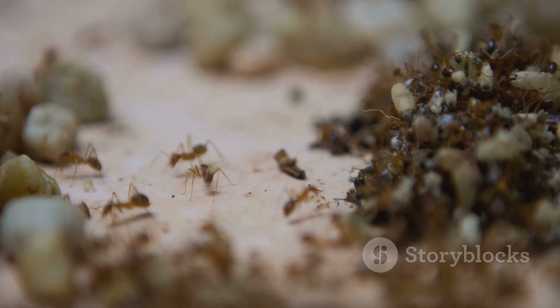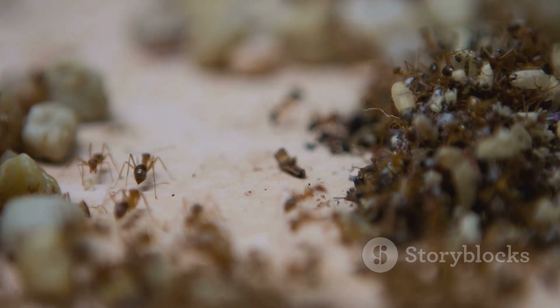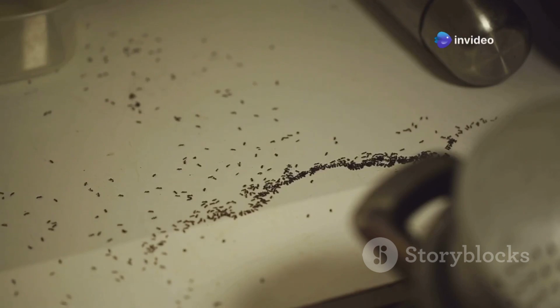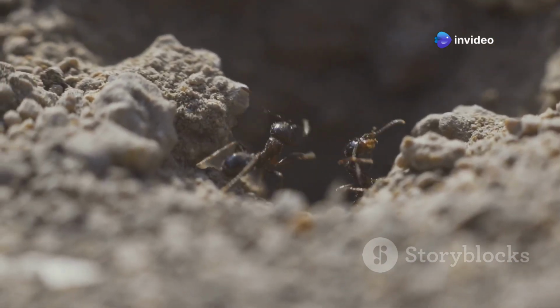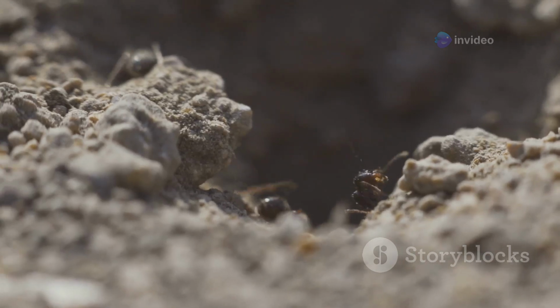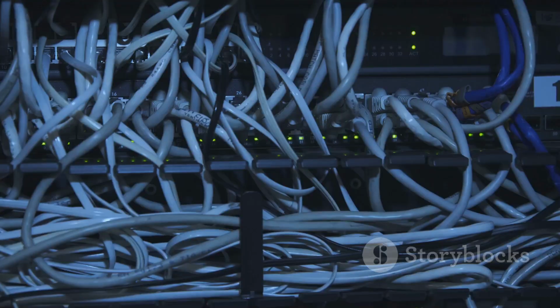The study of ant colonies has inspired a field of computer science called ant colony optimization. This field uses algorithms based on ant behavior to solve complex problems. For example, ant colony algorithms can be used to find the shortest route between 2 points, optimize traffic flow in cities, or even design more efficient communication networks.